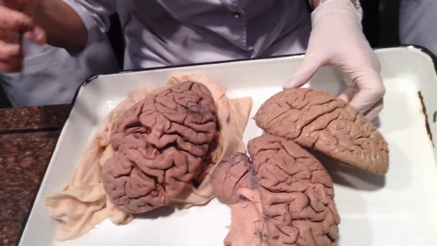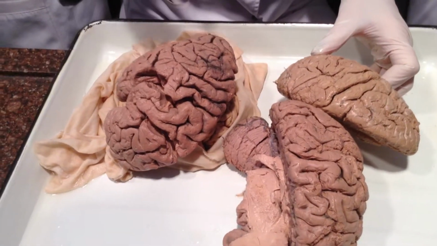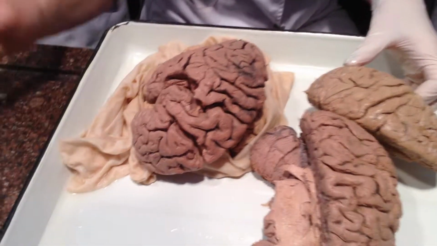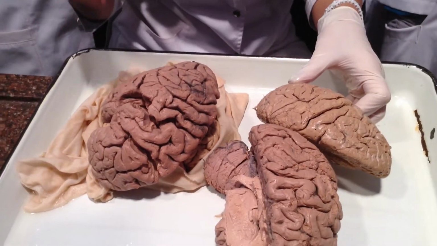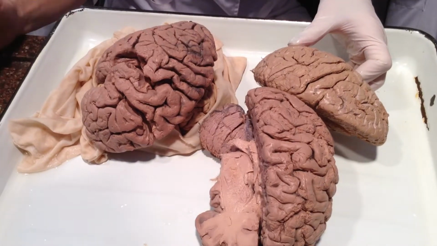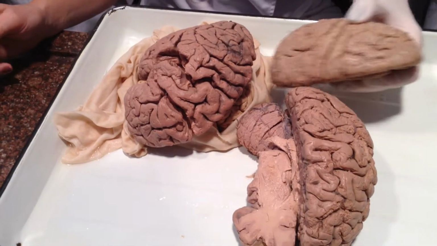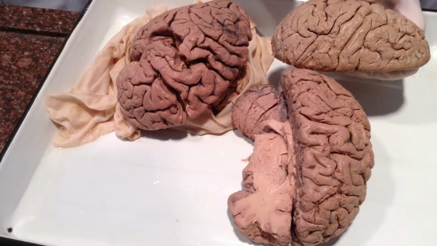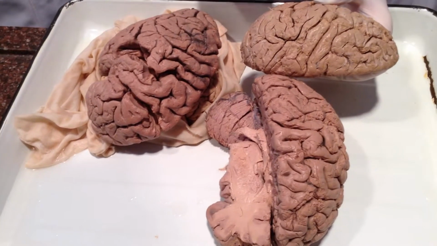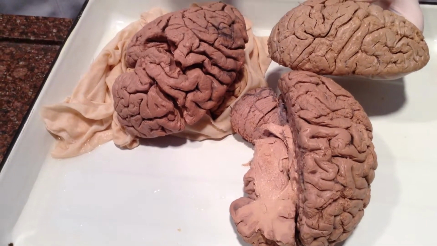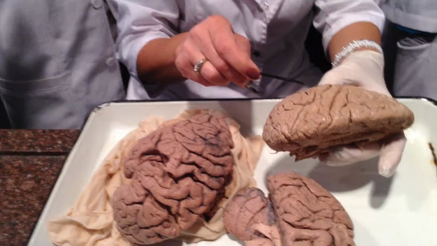For example, a musician can play the piano, can draw, a surgeon can perform an operation. All these very complicated practical movements acquired during practical life are controlled by this praxis center. With damage to this center, apraxia may develop.